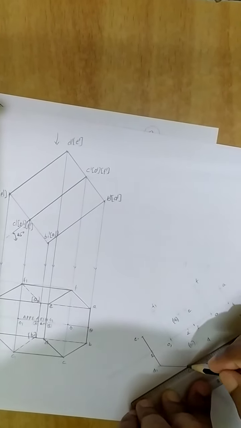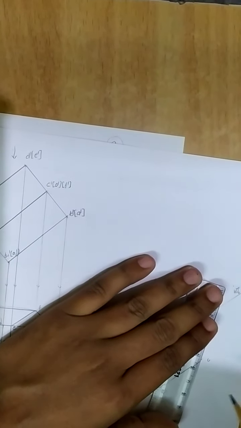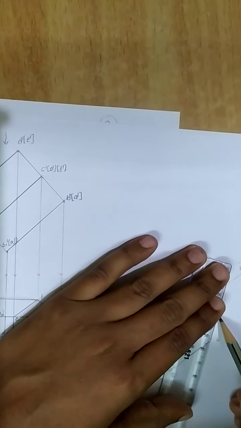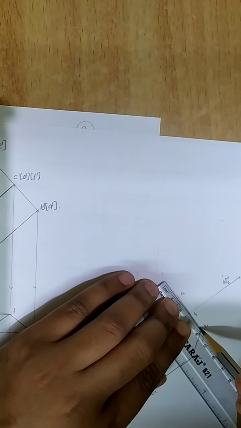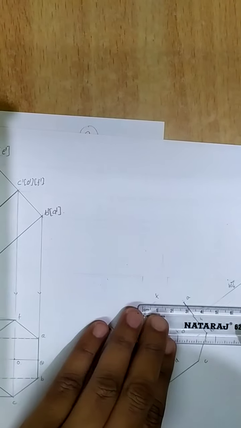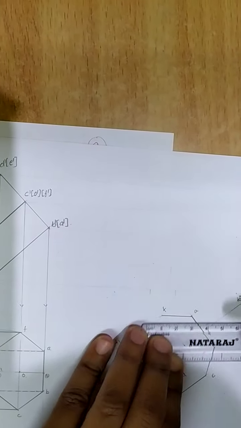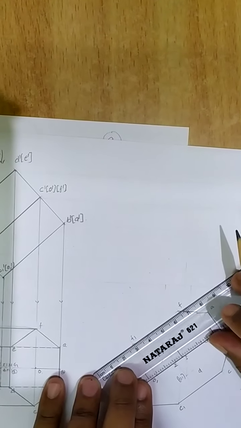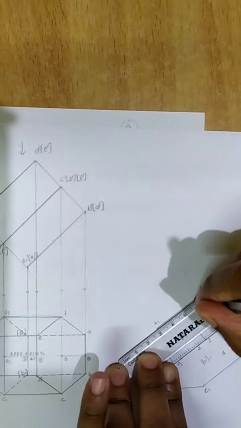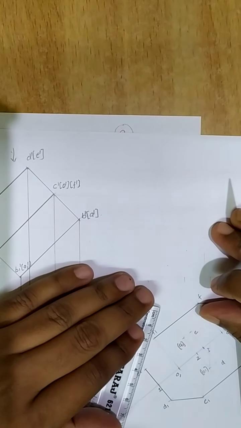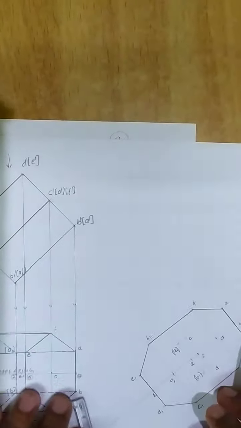So C1, if I join all these boundary lines, they will be forming a closed loop. So AB is my boundary edge. Next is A to F, so this is the boundary edge. So F to F1, and finally F1 to A1. So it forms a closed loop like this.